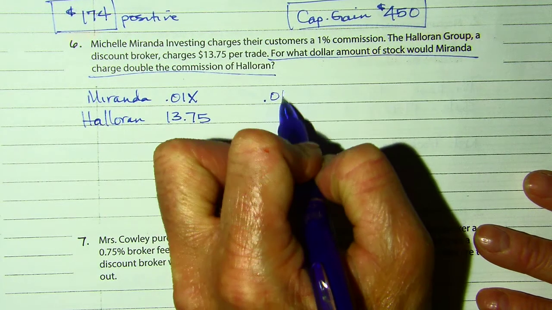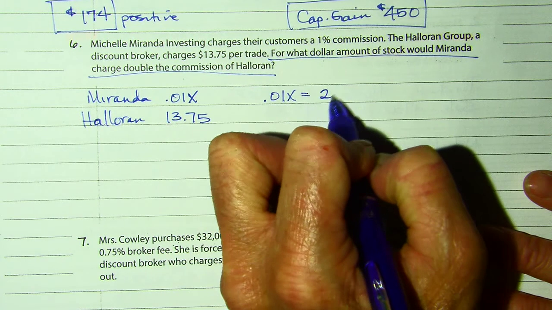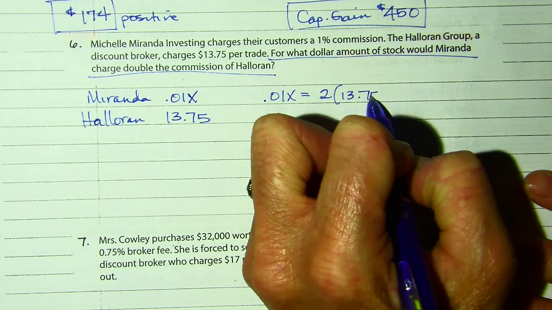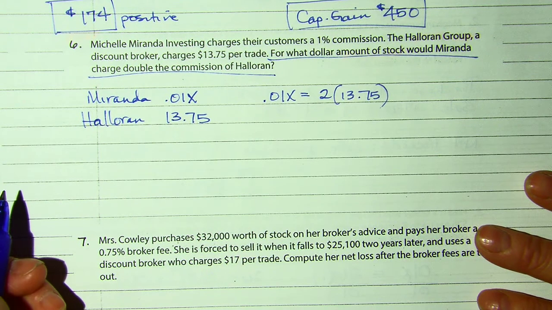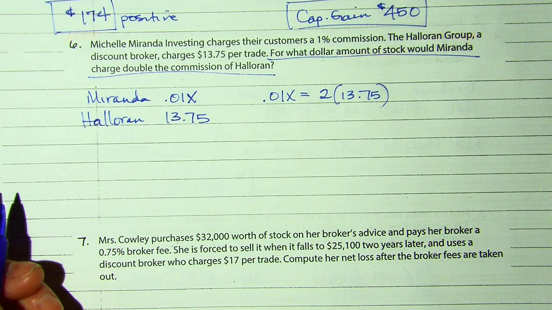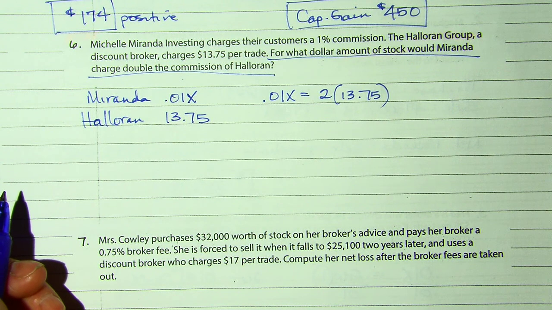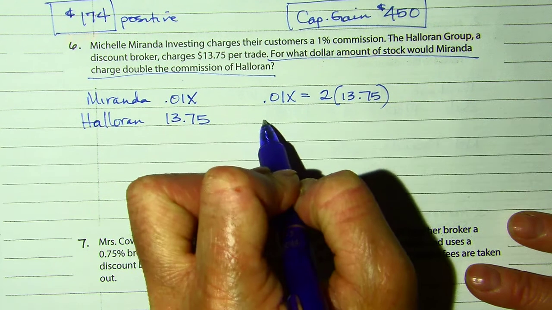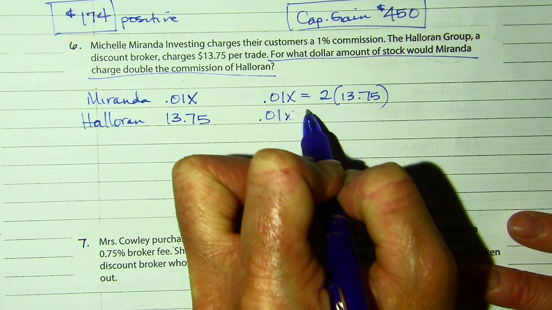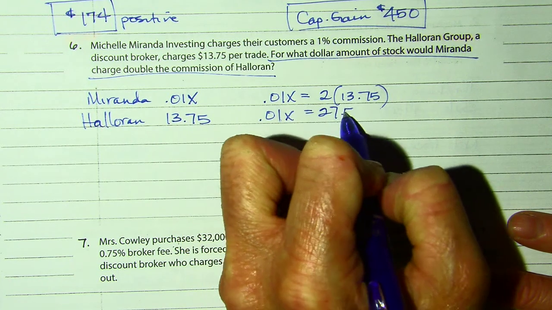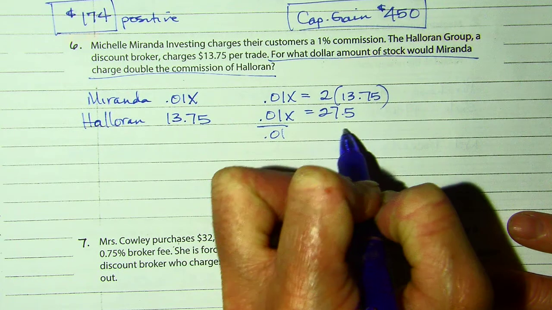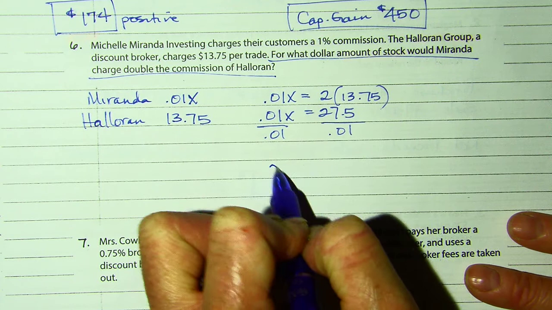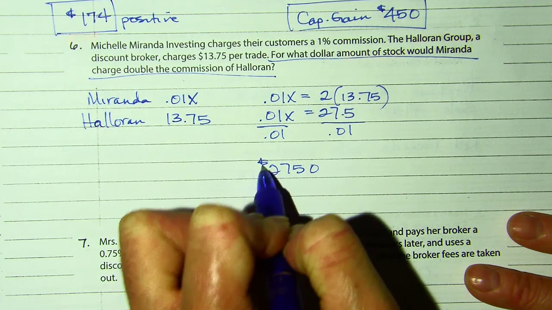So when would Miranda be double the 13.75? So 0.01x would equal 27.5, and then you're dividing again by that commission, and so 2,750.